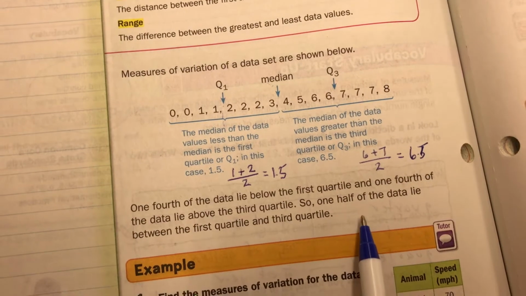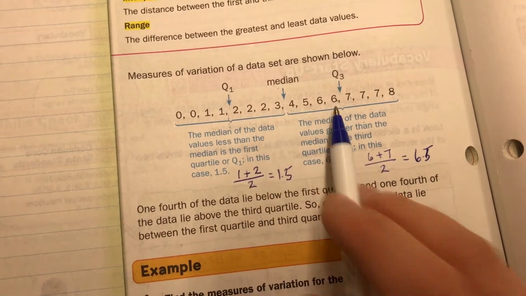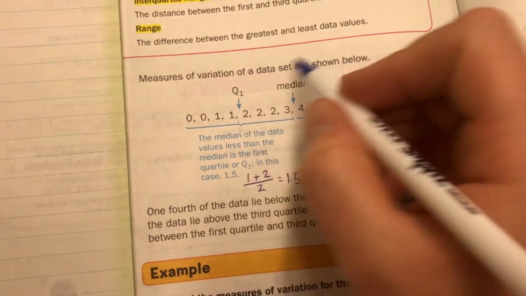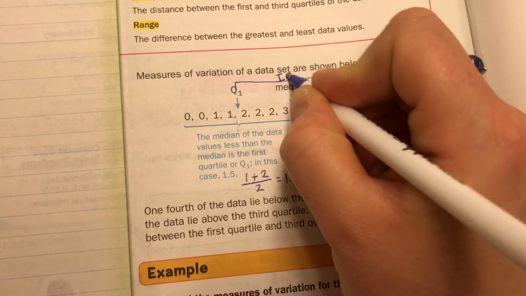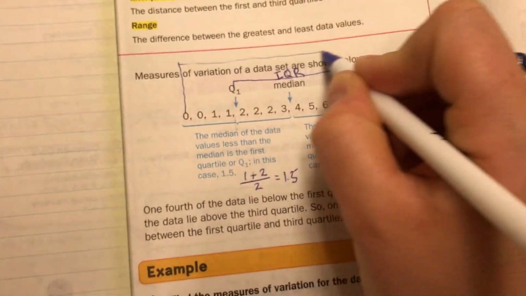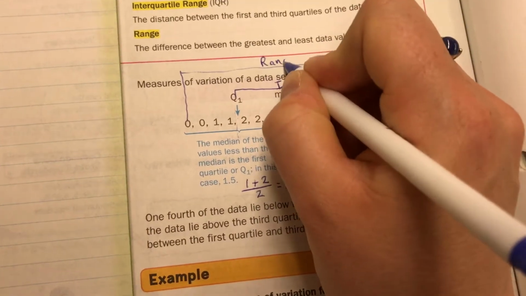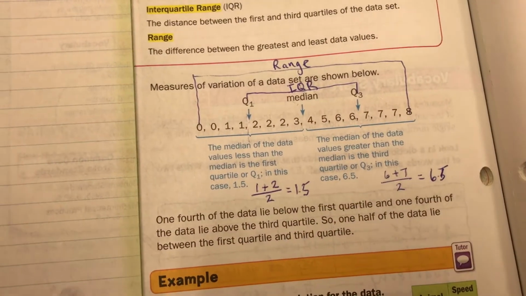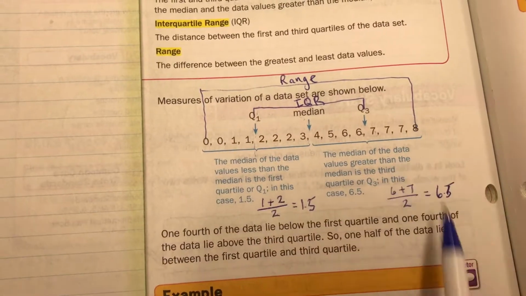1/4 of the data lie below the first quartile, and 1/4 of the data lie above the third quartile. So 1/2 of the data lie between the first and third quartile. And between the first and third quartile, that's the interquartile range. Between the minimum and the maximum data value, that's the range. So add that in, because that gives you a good picture of what interquartile range is and what the overall range is.